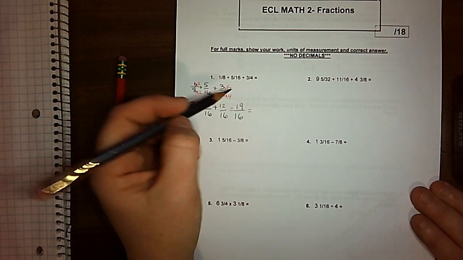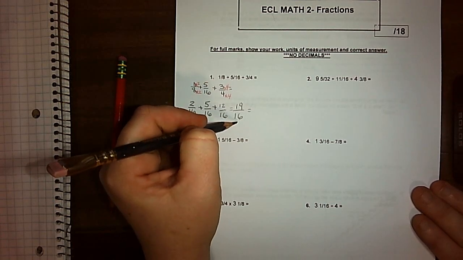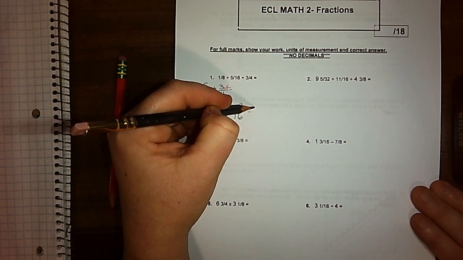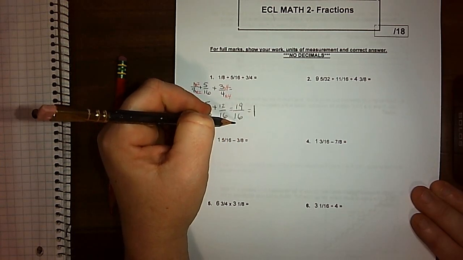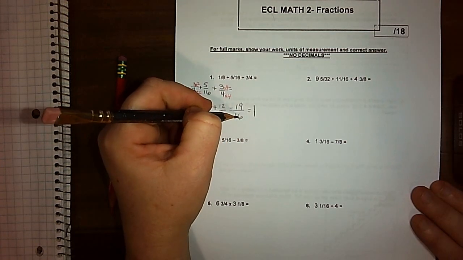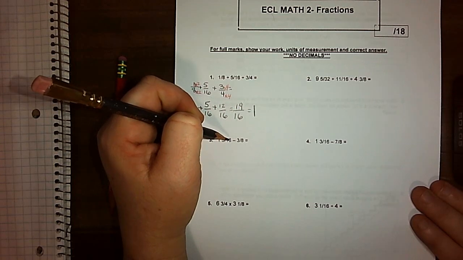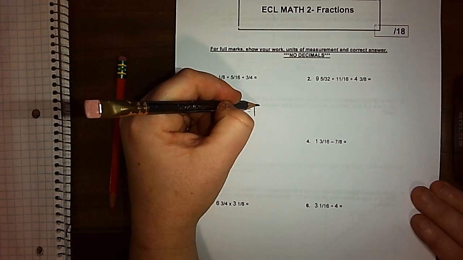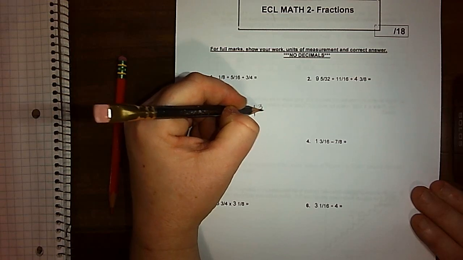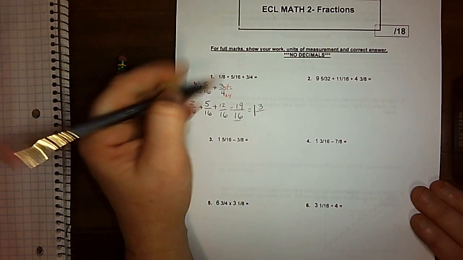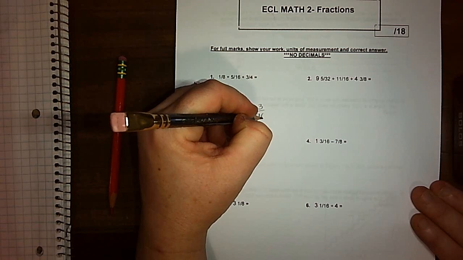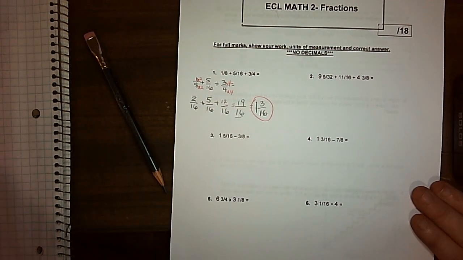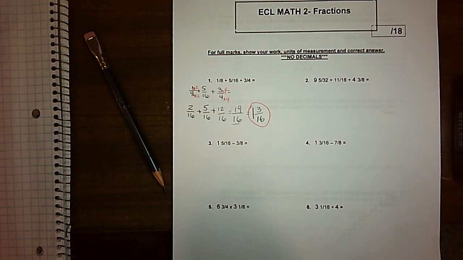Yeah, so you're right. I think that was Poku that said that, right? So how many times does 16 go into 19? It goes in once. And then we have a remainder of how many? 3. Yeah, exactly. So 19 minus 16 leaves us with 3, and we continue to use that denominator. Okay, so that is the final answer for that one.